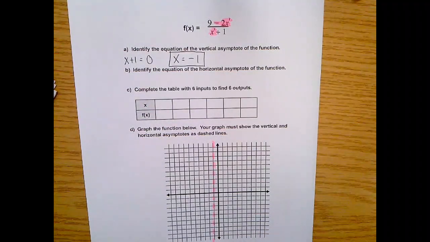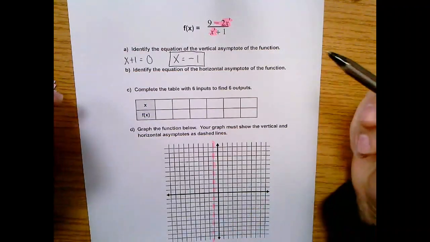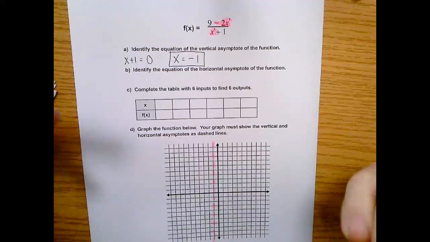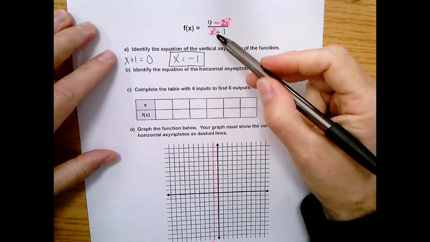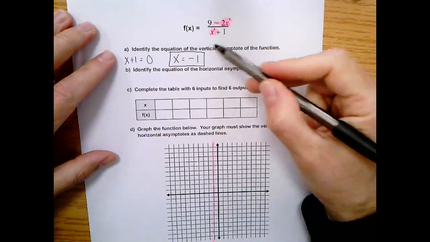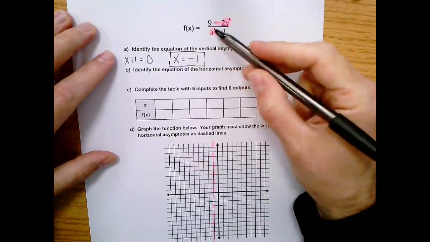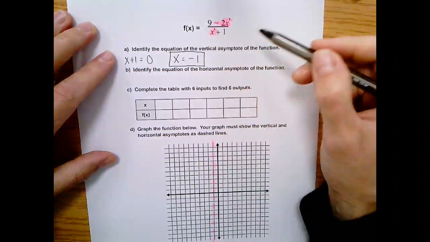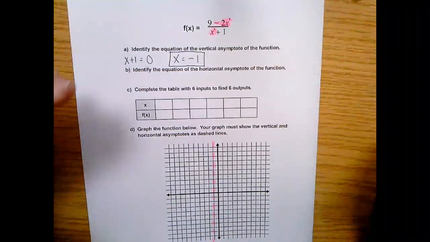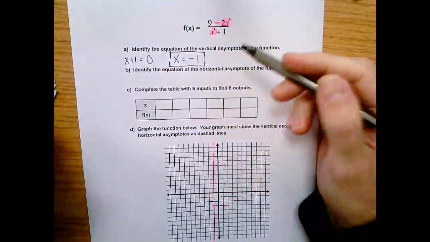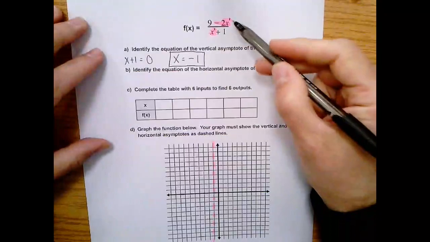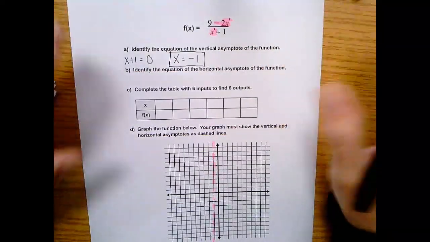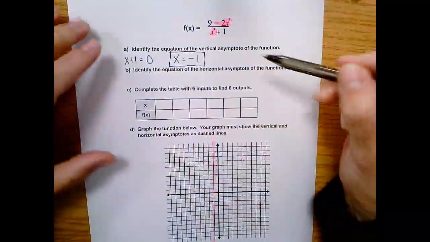Now the next 3 rules are for horizontal asymptote. The first rule is, if the degree of the numerator is smaller than the degree of the denominator, and we call that bottom heavy, we would say the horizontal asymptote is y equals 0. But that's not the case. If the degree on top were higher, if it were top heavy, then we say there is no horizontal asymptote. But again, that is also not the case.